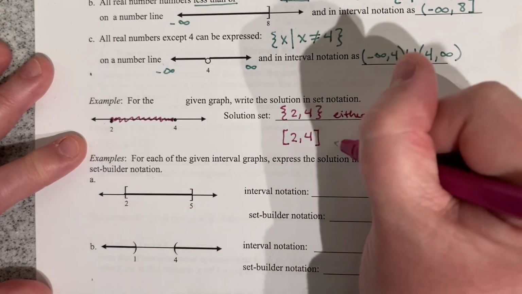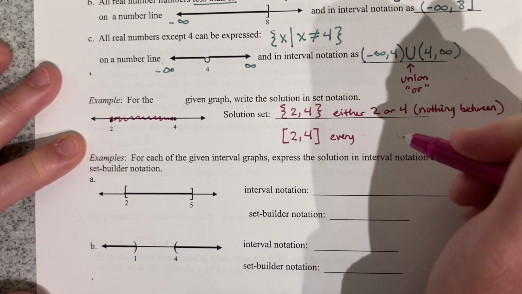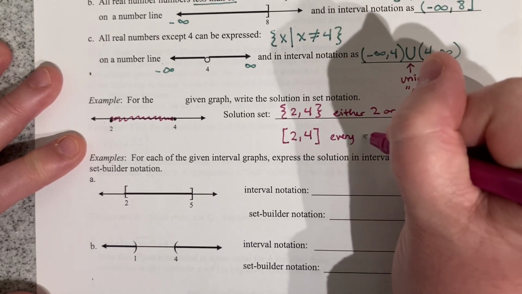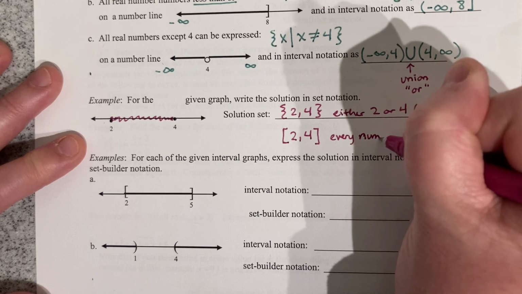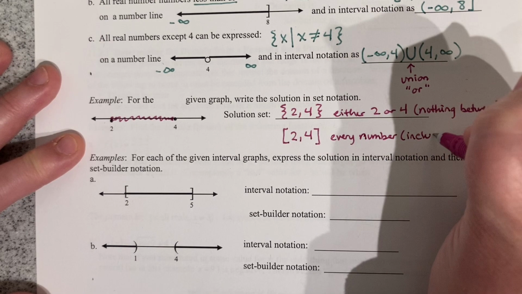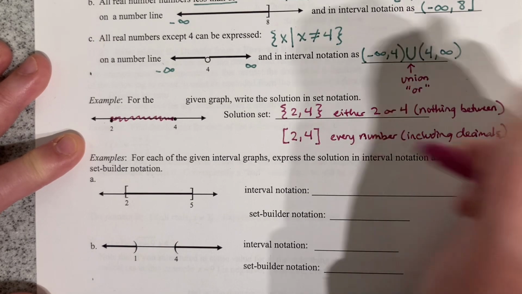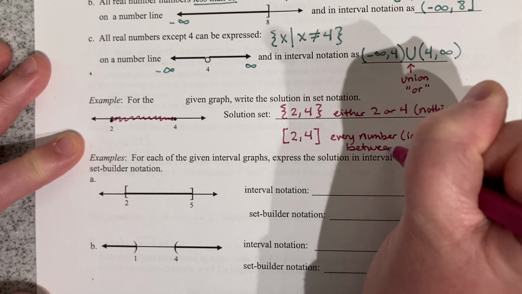So this is every number, including all the decimals, between 2 and 4.